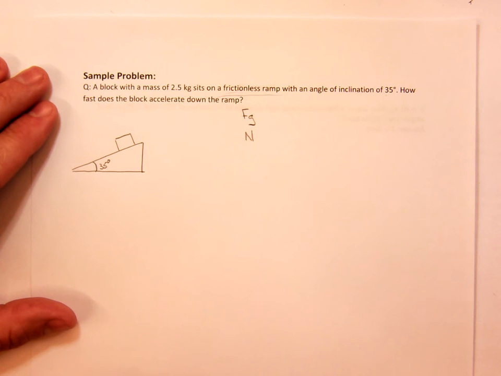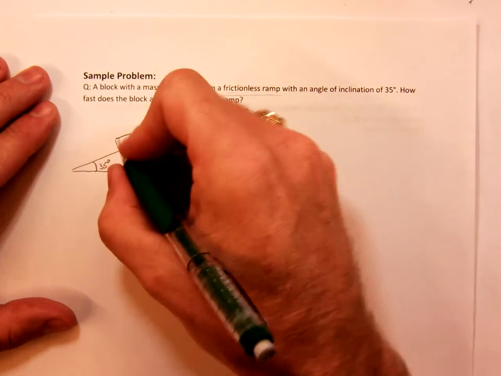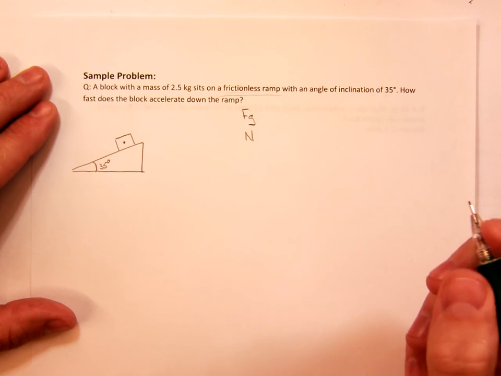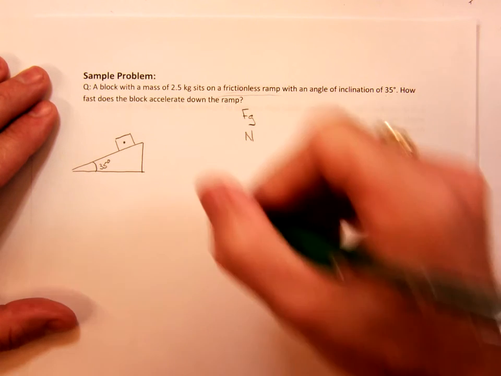In this problem, it says it's frictionless. No. All right. But the gravity is basically pulling it down. The gravity is pulling it downward, down the ramp. That's right. Somehow it's staying on the ramp. Okay, so here's how this looks. First of all, we know that the normal force is always what? Perpendicular to the surface.